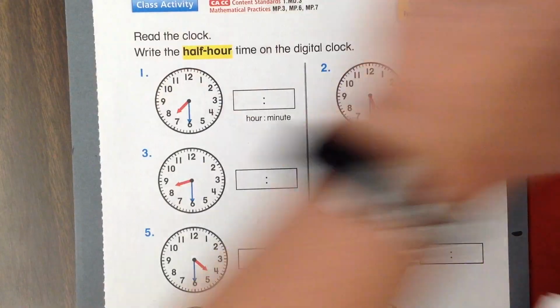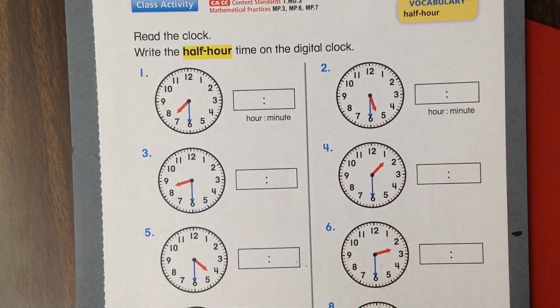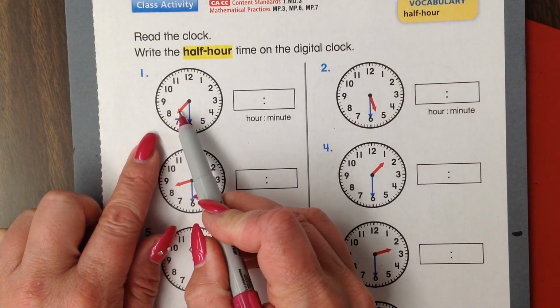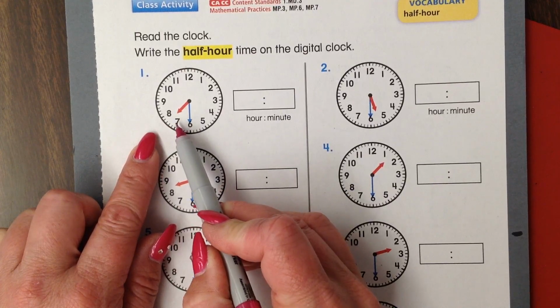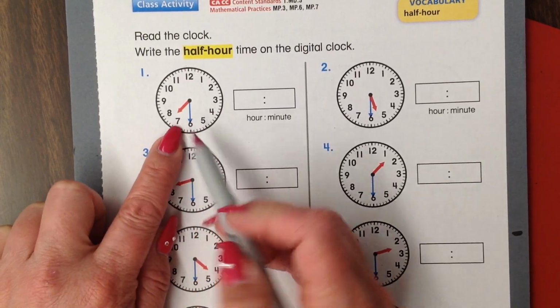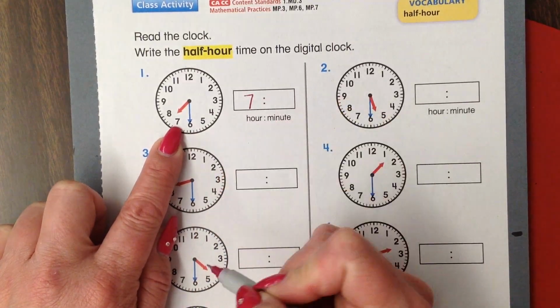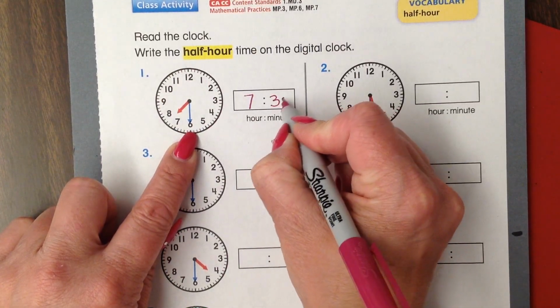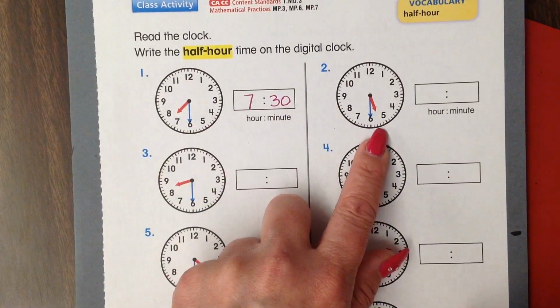Okay? All right, we're going to go ahead and look at some of these problems here. We're going to do a couple of them together, and then you're going to be doing the rest of them on your own. All right, so let's look at number 1. So go ahead and have your pencil with you. Okay, so what hour is it in? So notice this is between the 7 and the 8. So it's going from the 7 to the 8, but it's not at the 8 yet. So we would say it's in the 7 o'clock hour, and the minutes are halfway around. And what did we say halfway around is? 30.